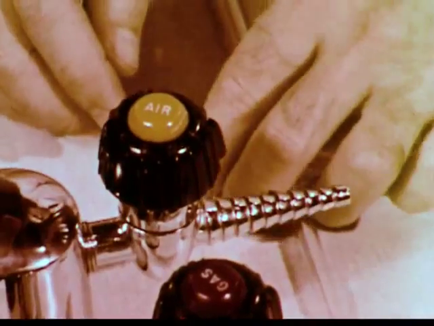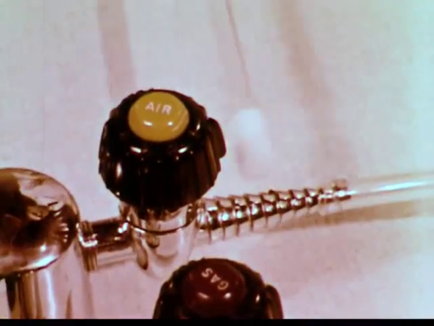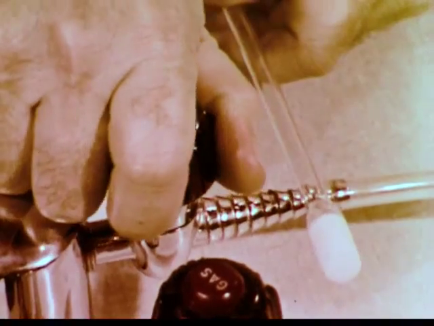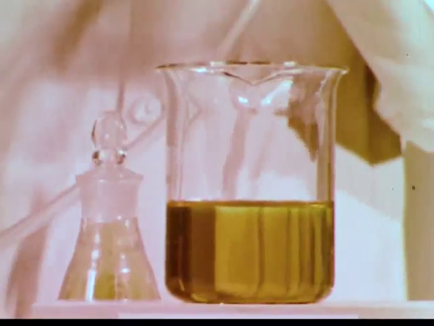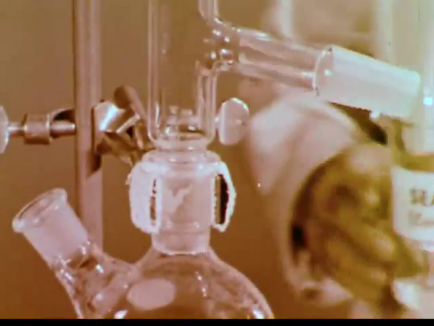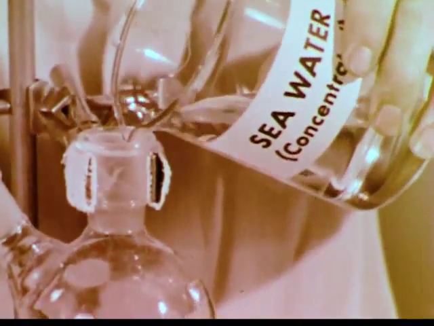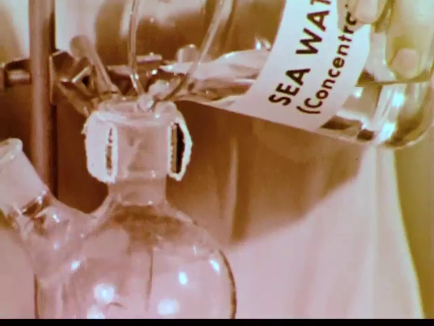A source of compressed air is connected to a dispersion tube. The air bubbles sweep the volatile bromine out of solution. However, in order to concentrate the bromine from this dilute gaseous mixture, we'll need more controlled conditions. Let's start with another portion of concentrated seawater in a system designed to handle the gaseous bromine.